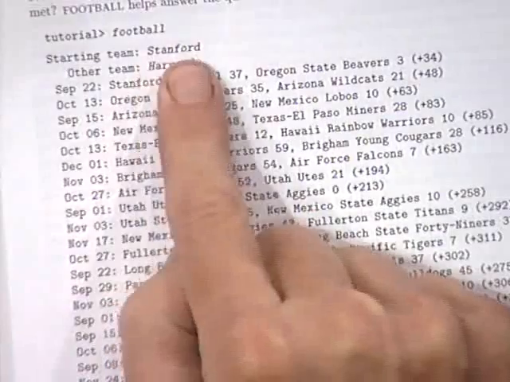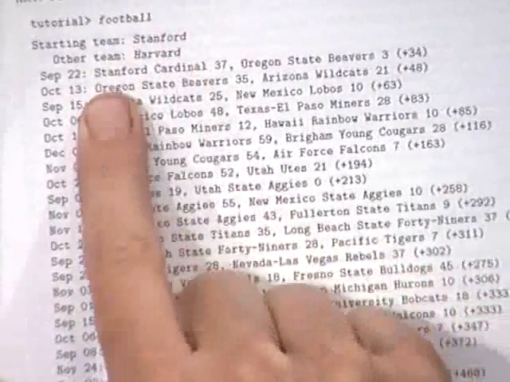In other words, you can say Stanford beat Berkeley, and then Berkeley beats somebody else, and then somebody else beats somebody else, and so let's see if I got it in here. So here it is. I said, starting team Stanford, other team Harvard. Okay, so here we go.